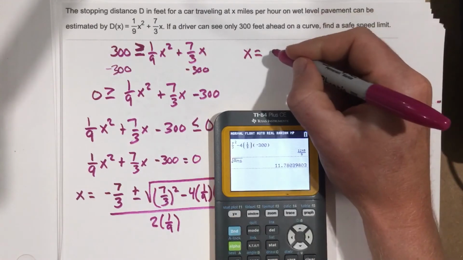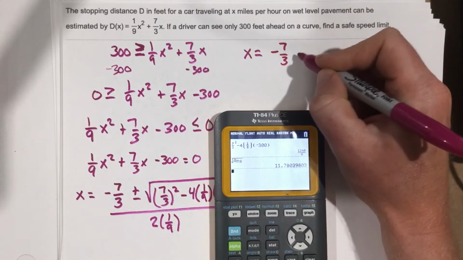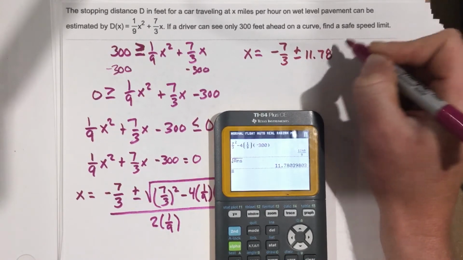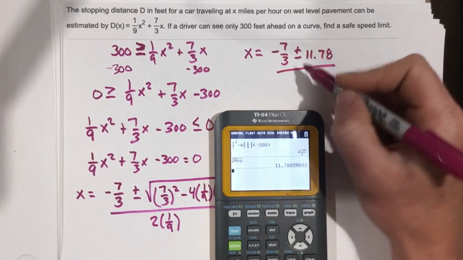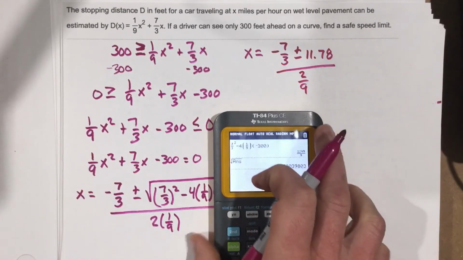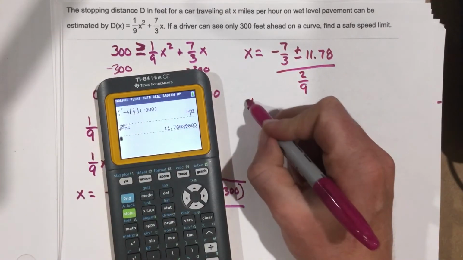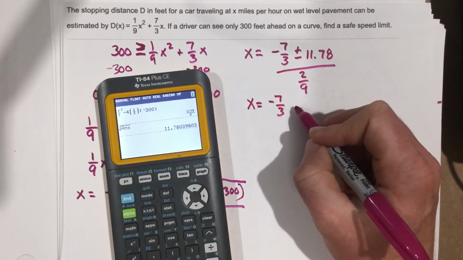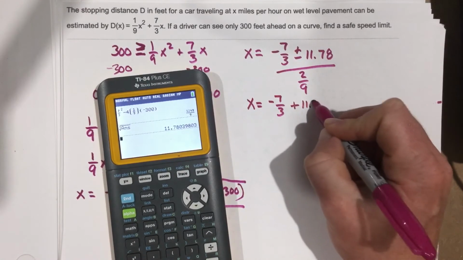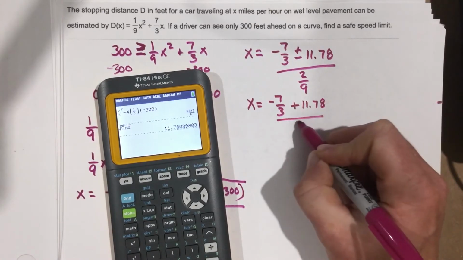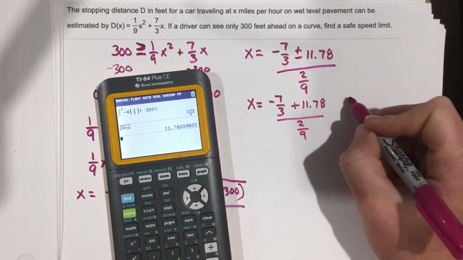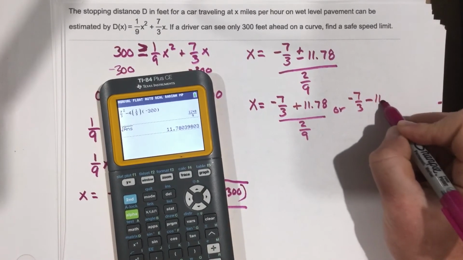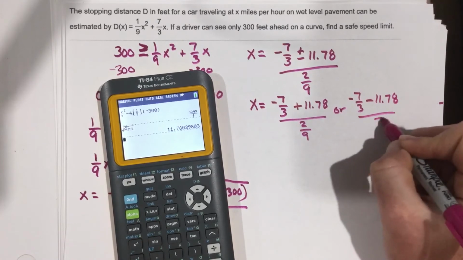So I get negative 7/3 plus and minus 11.78 all over 2/9. So my two options here are x equals negative 7/3 plus 11.78 over 2/9, and then negative 7/3 minus 11.78 over 2/9.